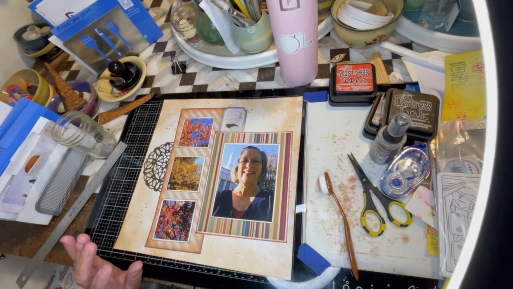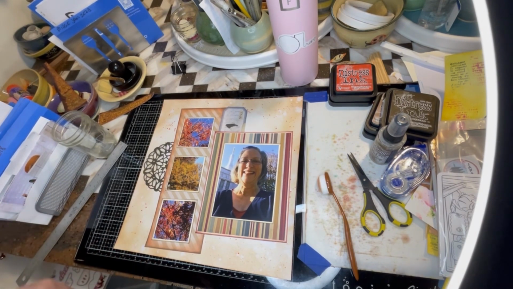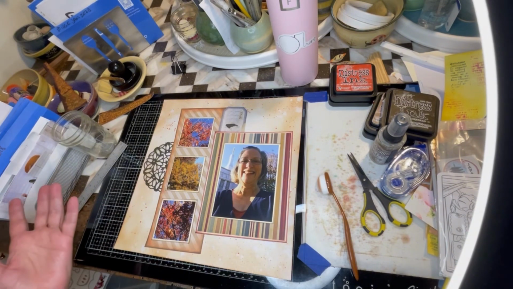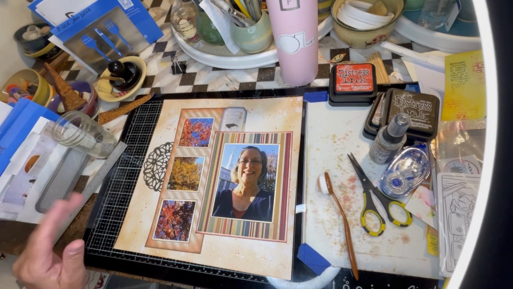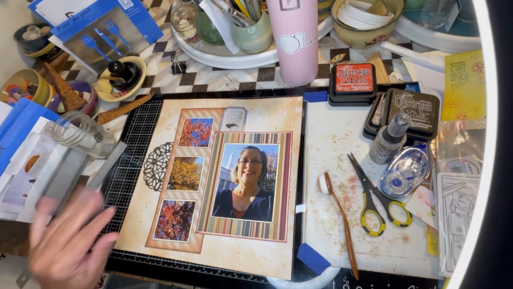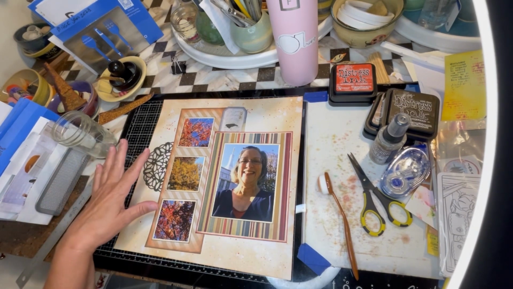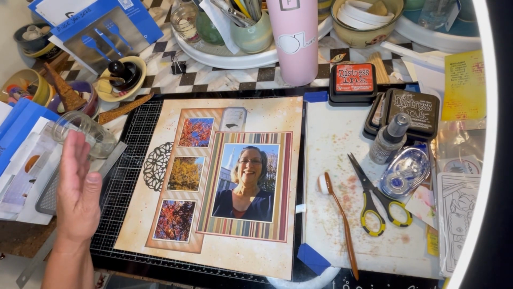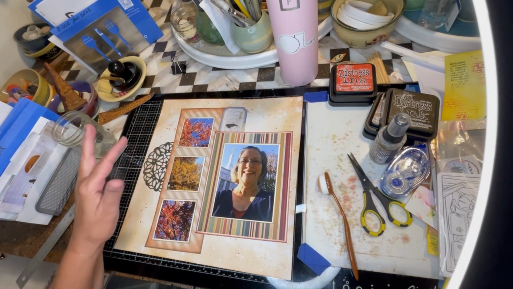And that is, there are two terms out there. Embellishment is one, and that basically means you embellish something. You can embellish your dress by adding some jewelry or a brooch or something. Embellish your hands by adding rings, and you can embellish a page, a scrapbook page, with little things.